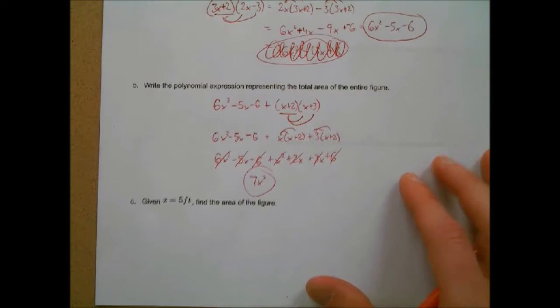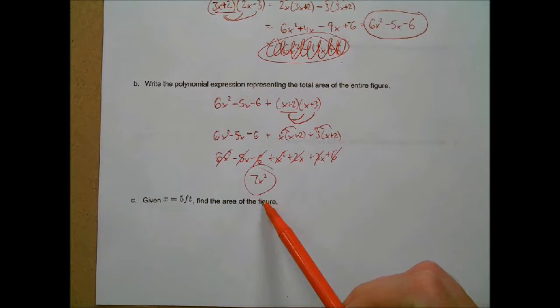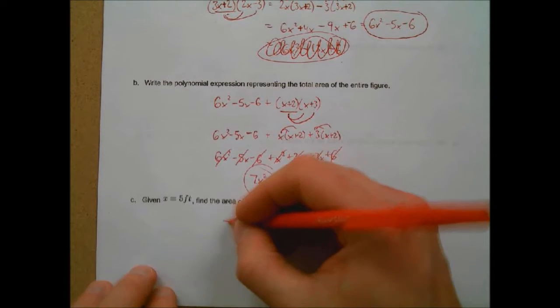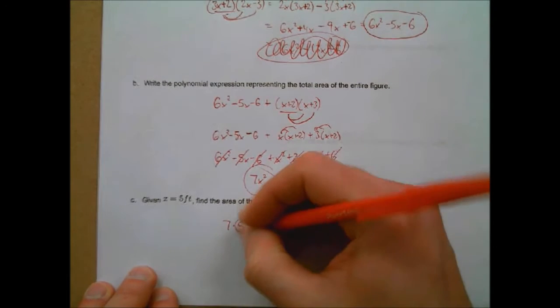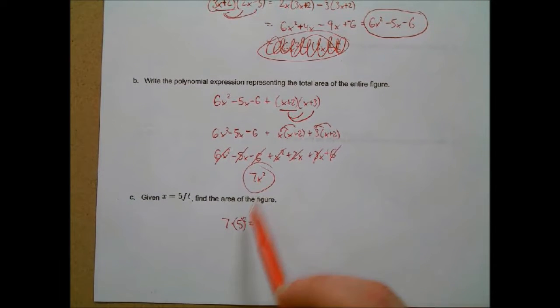Okay, then Alex, letter C here. We are told that x is 5 feet, and we're supposed to find the area of the figure. So, Alex, what should we do now? If we know x is 5, what should we do with that 5? We should move it into the problem. Okay, somewhere. Yeah, and so plug it in here, right? That's the area of the entire figure, so put just 5 in for x. 7 times 5 to the second power. Yeah, 7 times 5 to the second power. Just plug 5 in for the x right there to get the total area, to get the actual area of the figure.